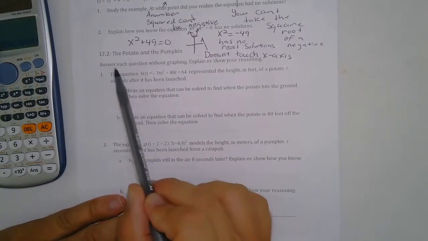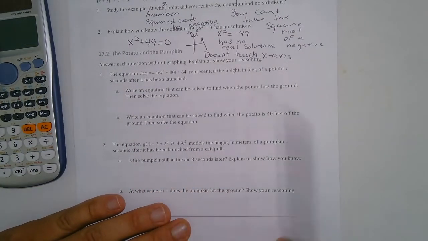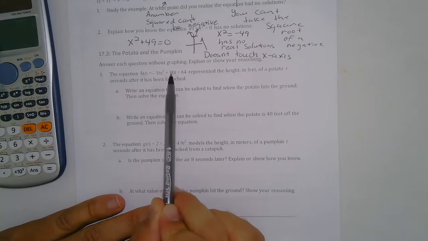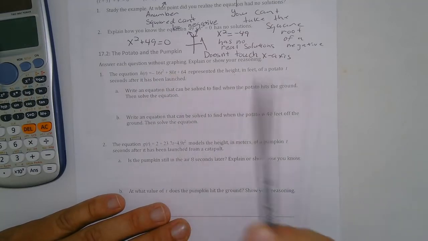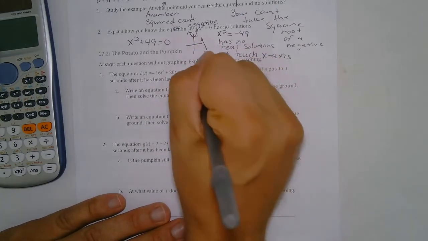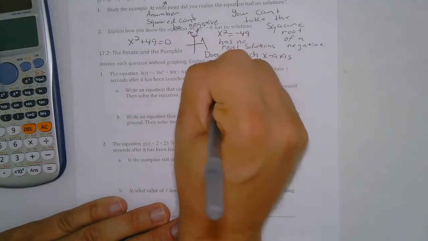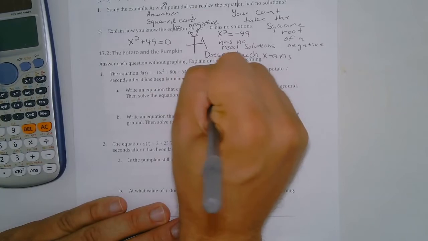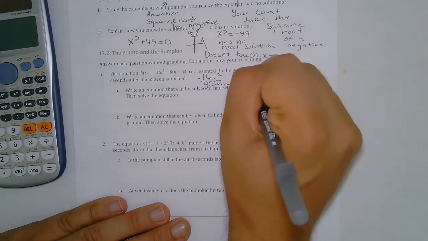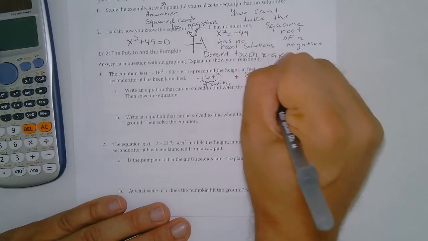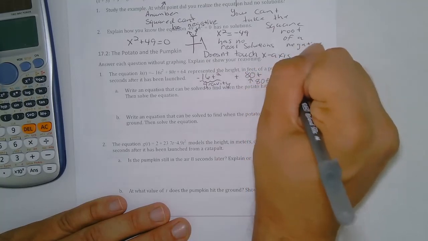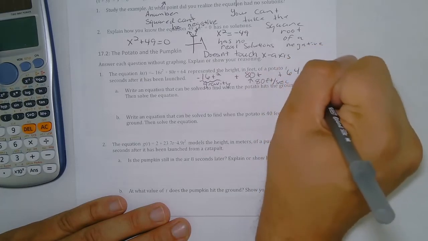So here, the potato and the pumpkin. After each question, without graphing, explain or show your reasoning. This equation, h of t equals negative 16t squared plus 80t plus 64, represents the height in feet of a potato gun after it's been launched. Remember, this negative 16t squared is the effect of gravity. This plus 80t means it's launched at 80 feet per second. And this plus 64 is your initial height.